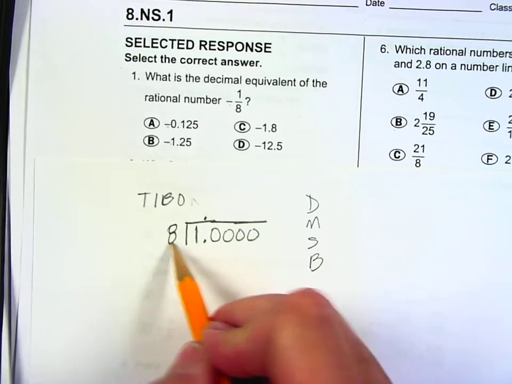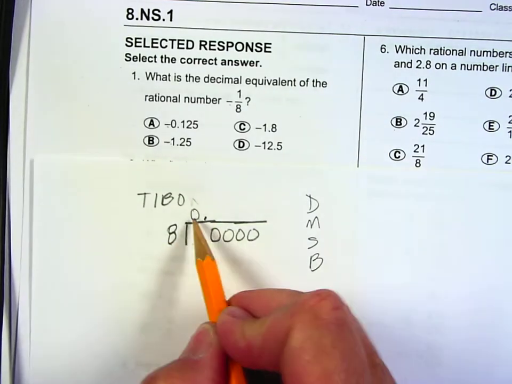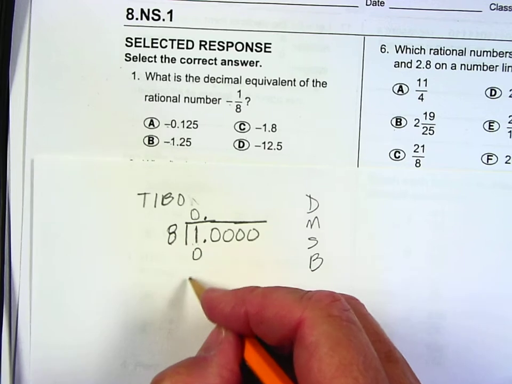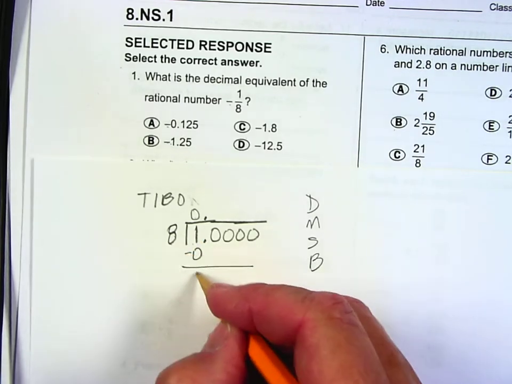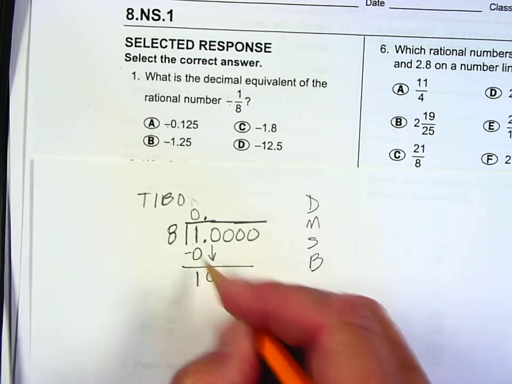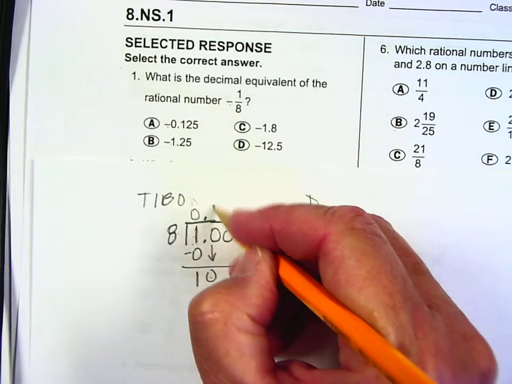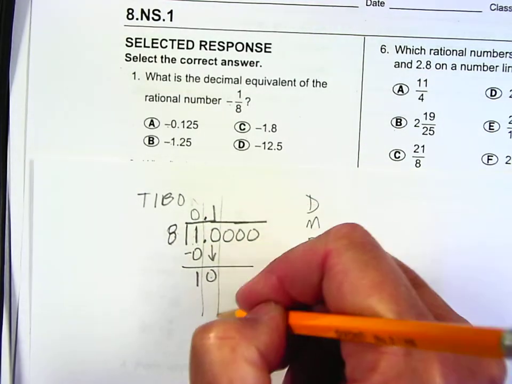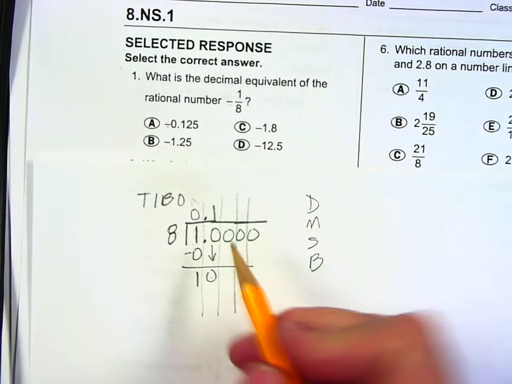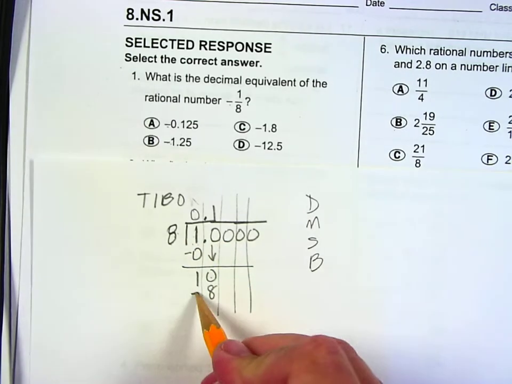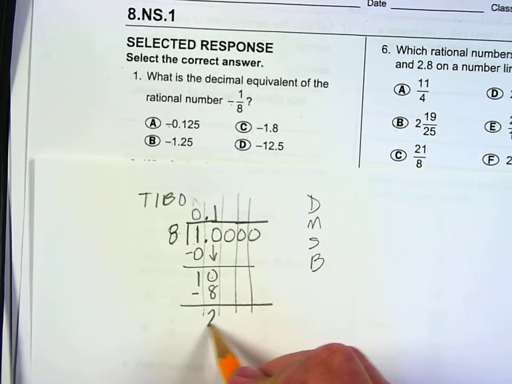Okay, how many 8s are in 1? None. 0 times 8 is 0. 1 minus 0 is 1. Bring down a 0. How many 8s are in 10? 1. Please notice how everything's staying nicely lined up. 1 times 8 is 8. Subtract. 10 minus 8 is 2.